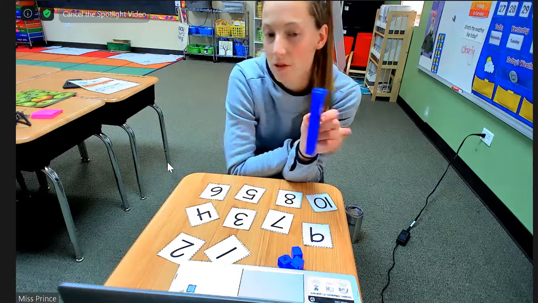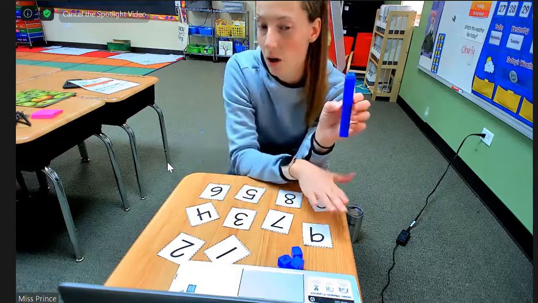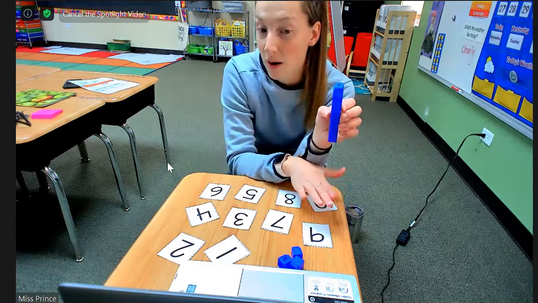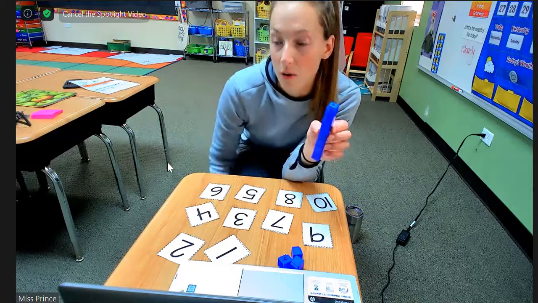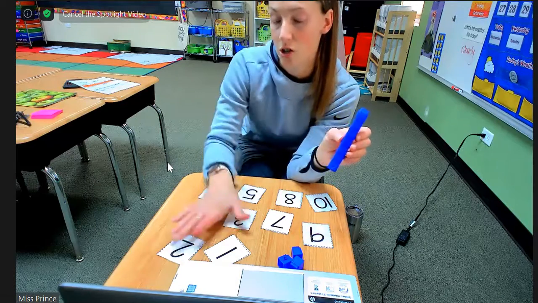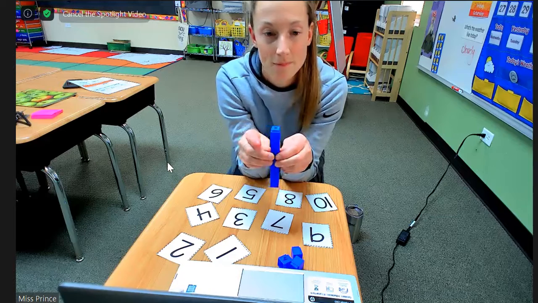So Eli, as you get ready with that, I want you to look at my screen. Do you see that I already have them all ready? That's part of making sure that we're following directions the first time. So tomorrow when you're with Miss Cheatham, I want you to show me that you have all of your stuff ready to go, okay?